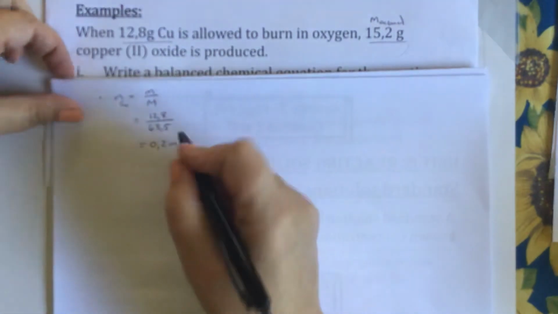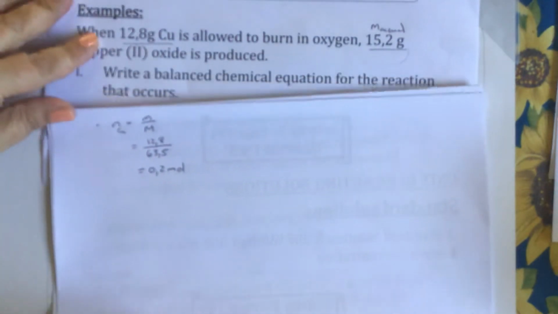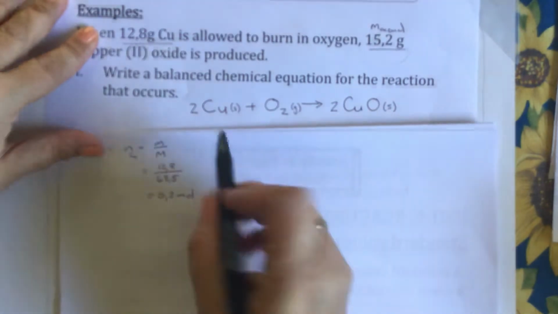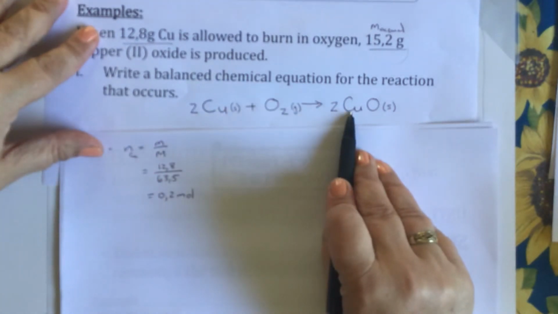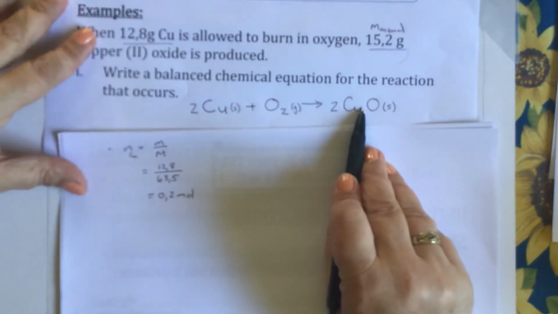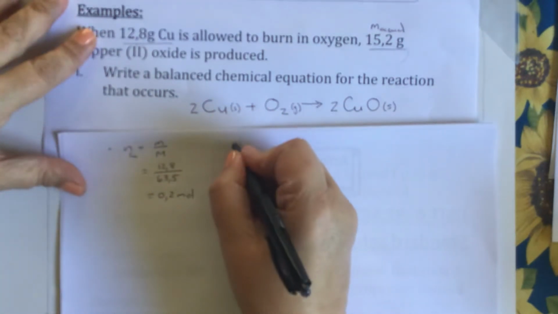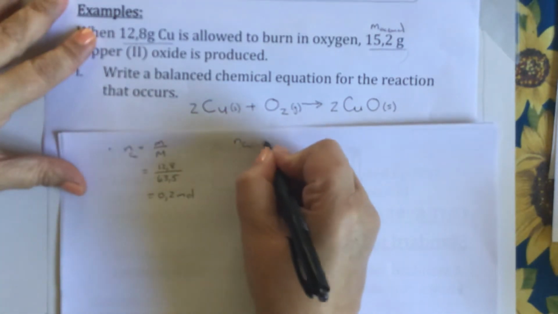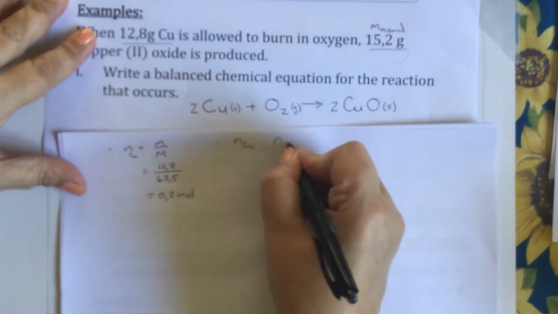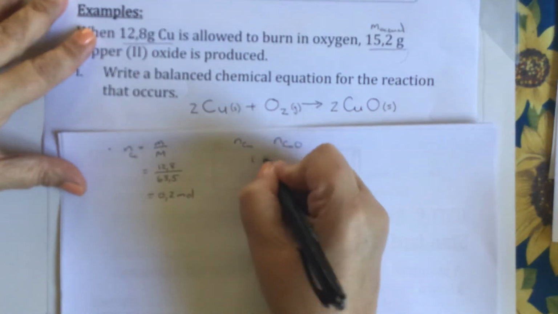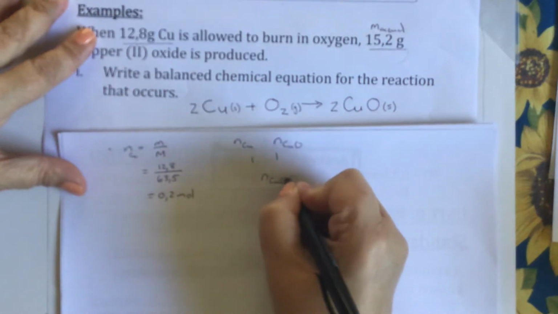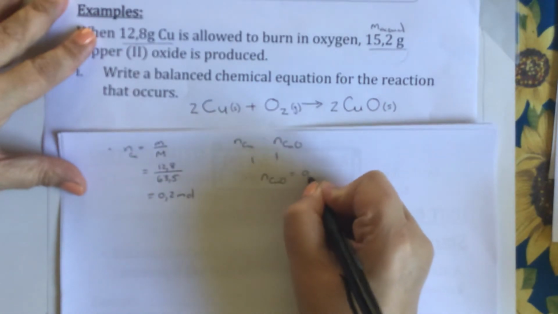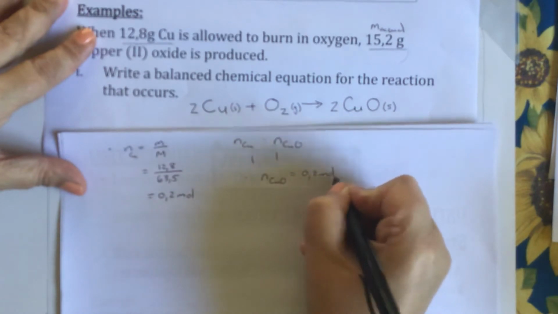Once I have that, I use my mole ratio, and according to my balanced equation, 2 moles of copper forms 2 moles of copper oxide. So the ratio of the number of moles of copper to the number of moles of copper oxide is 1 to 1. Therefore, the number of moles of copper oxide that's going to form is 0,2 mole.